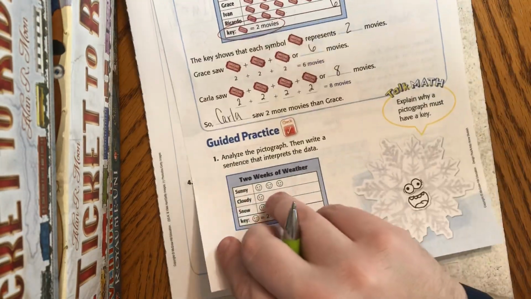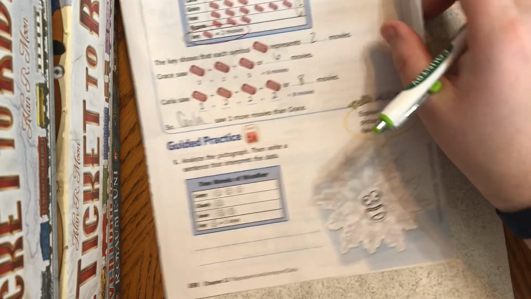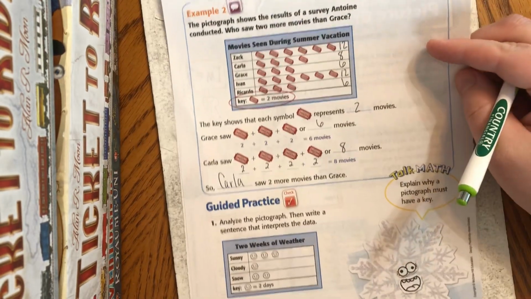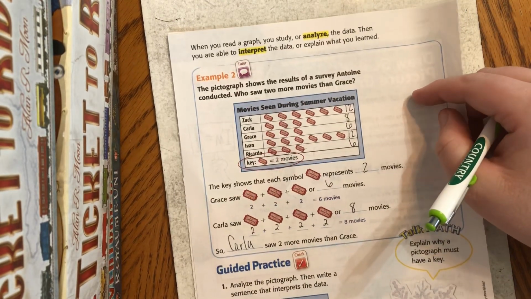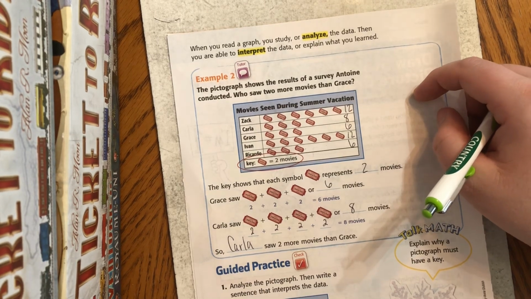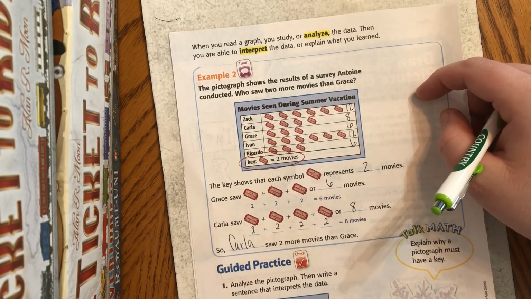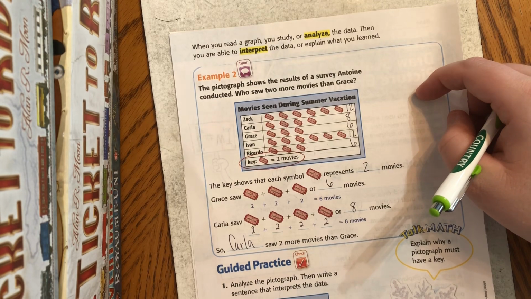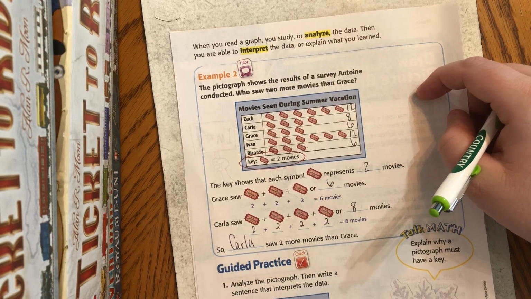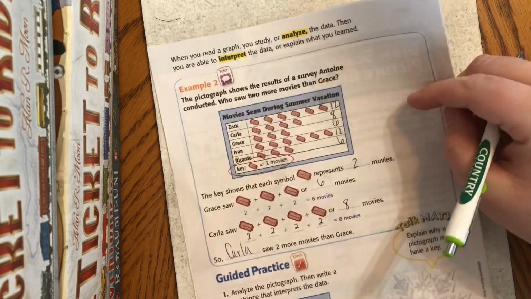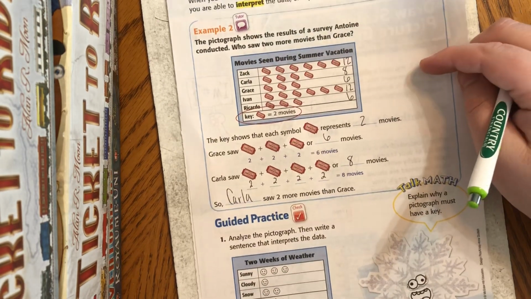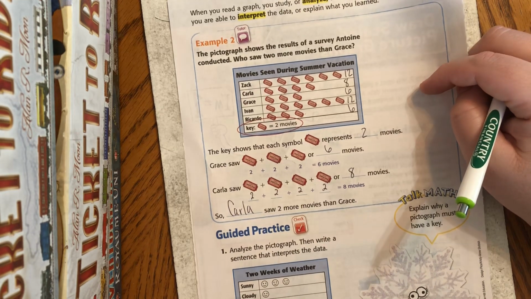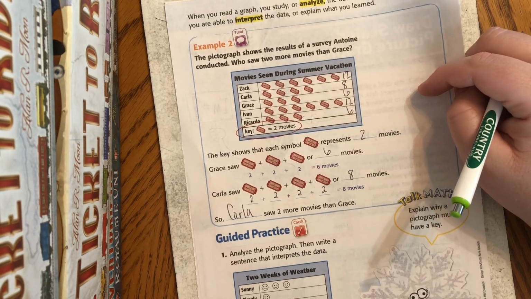Turn the page with me. So when you read a graph, you study or analyze the data. Analyze means you study it. Then you are able to interpret the data or explain what you learn. If you interpret the data, you explain what you learned. So this picture graph below shows the results of the survey Antoni conducted.